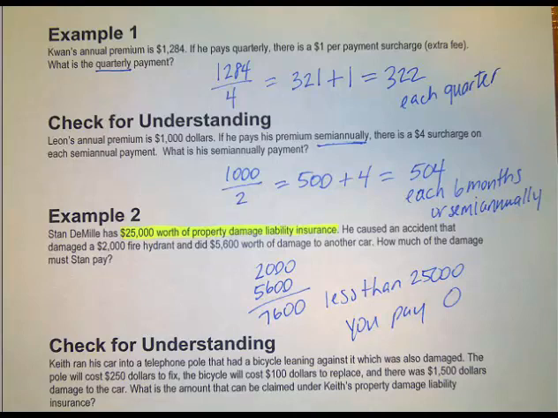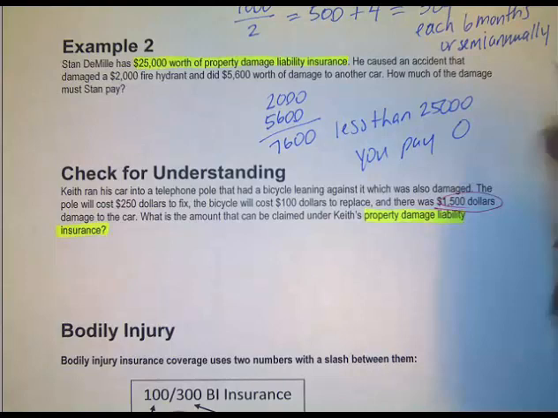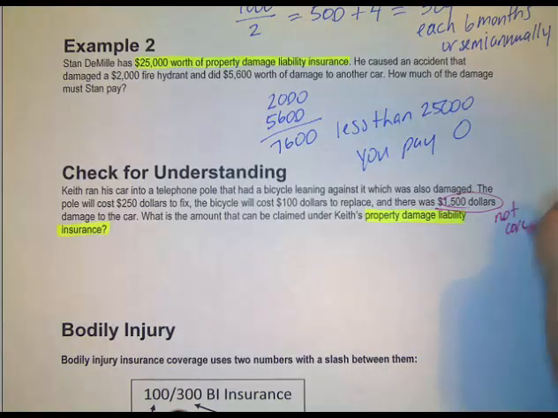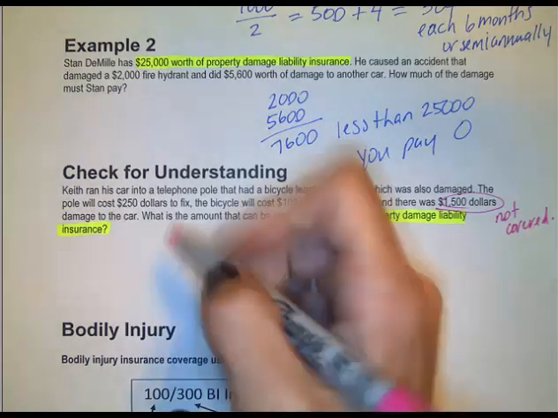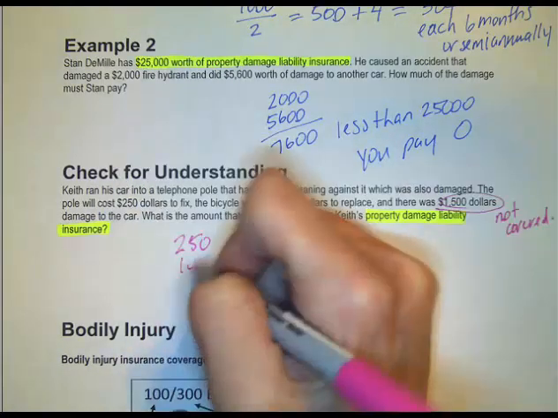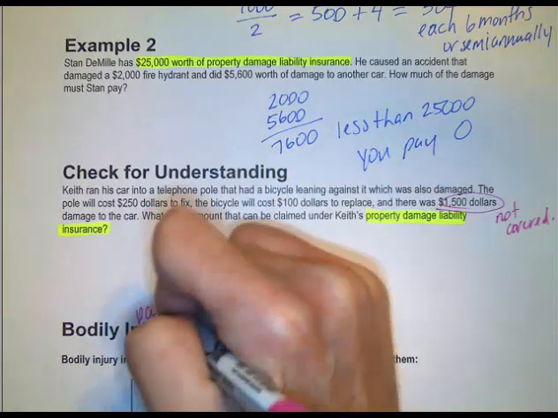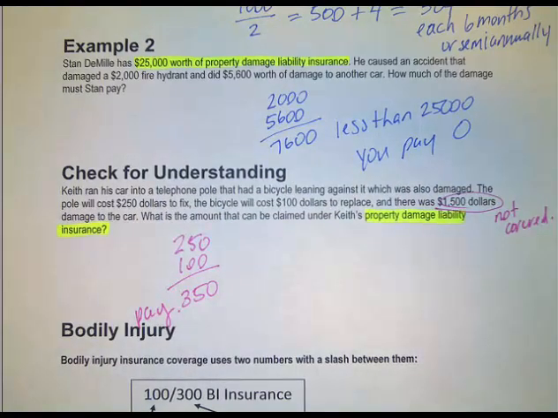Check for understanding. So why don't you pause this one, read it, and see how you do. Since we're only talking about the property damage liability, this is not covered. Okay, that would be under something else. So, what does he have to pay? Well, he has to pay the $250 and he has to pay the $100. So he has to pay $350. The damage to the car would be covered under a different kind of policy.